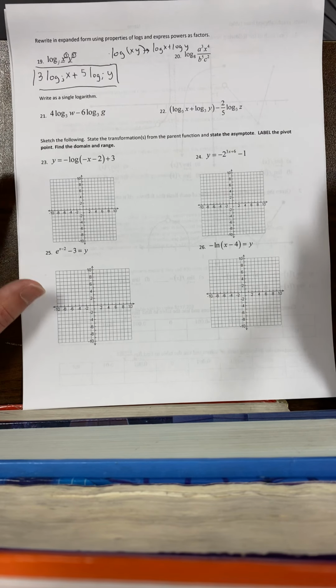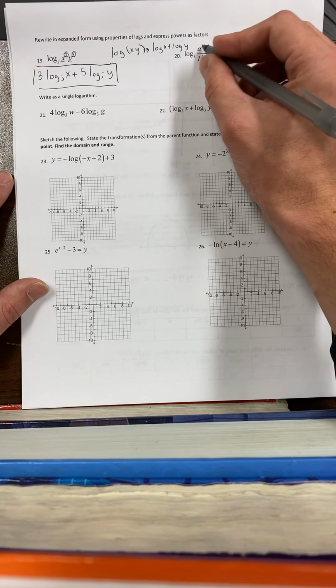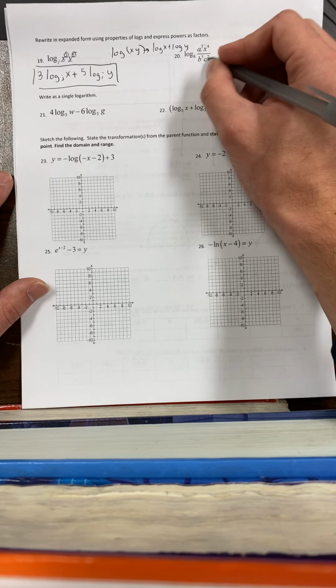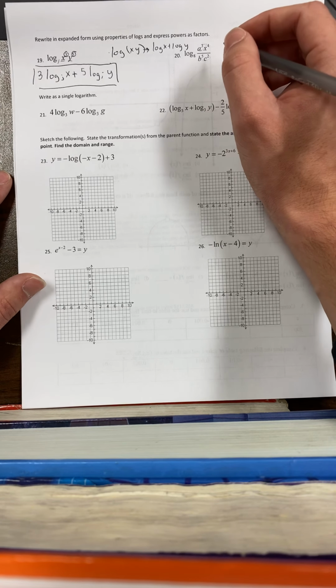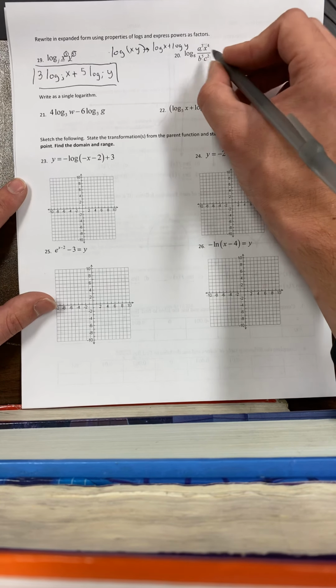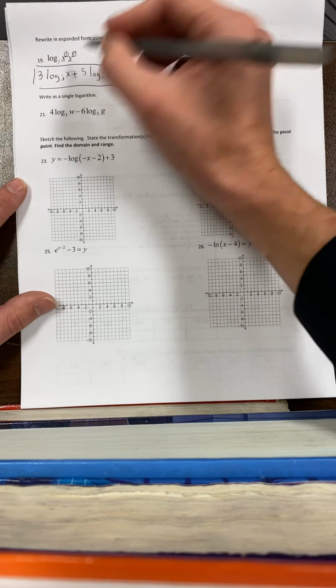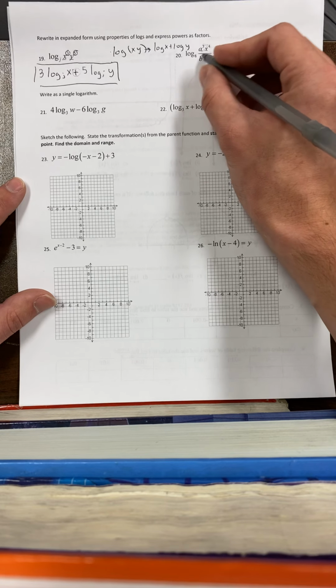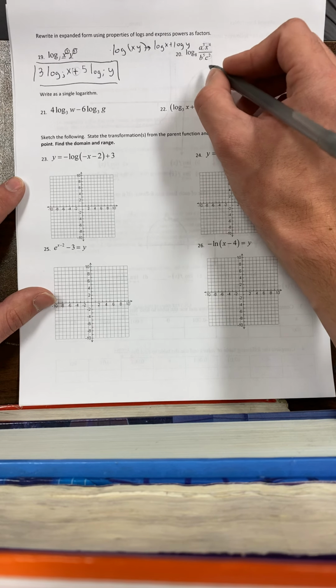So here, this might be tricky because we've never really had two things in the numerator being multiplied and two things in the denominator being multiplied. So how we want to do this is, with multiplication, we know that we have to use addition. With division, we know that has to be subtraction.